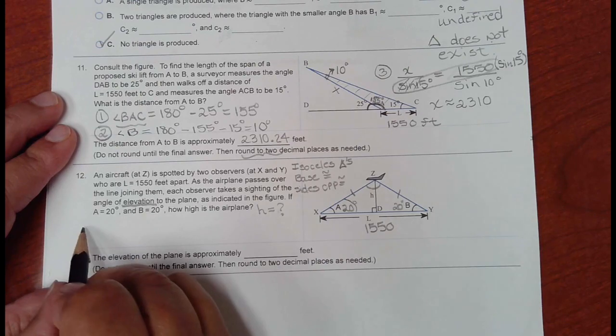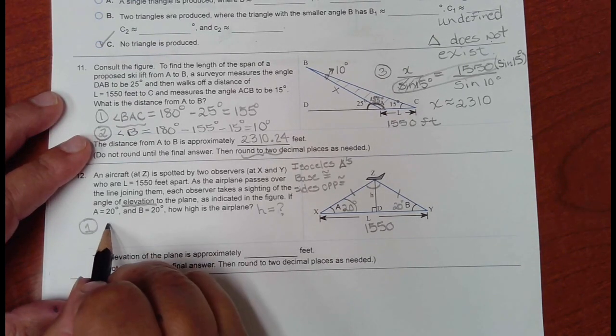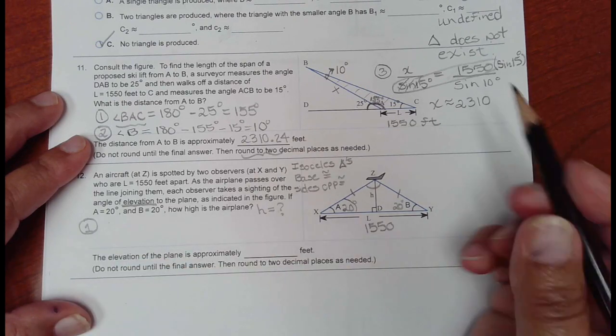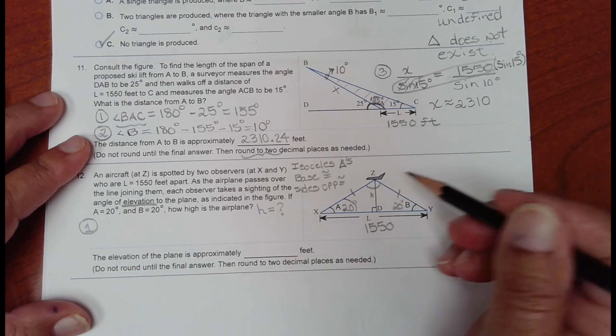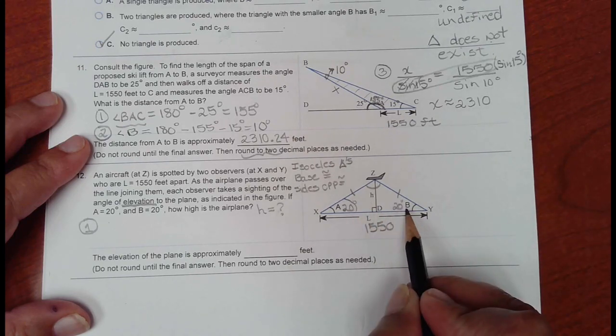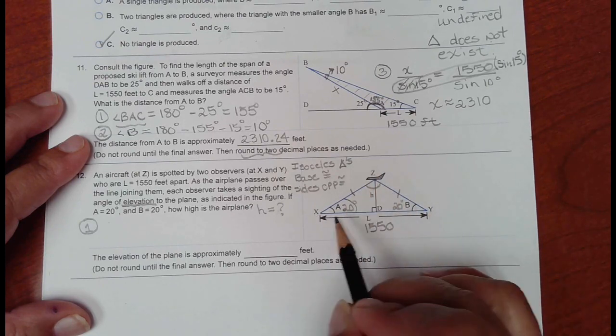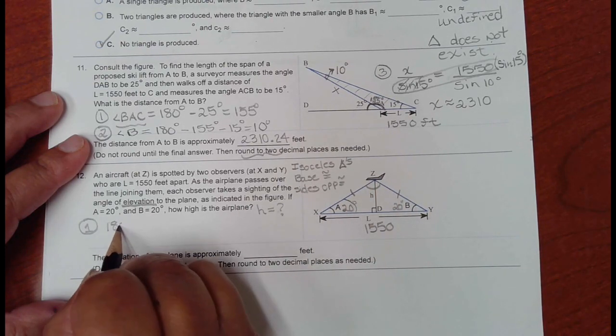Actually, that angle we already have, don't we? Because if we have 20 and 20 is 40, and this triangle right here has a sum of 180 degrees, you could just go 180 minus the 40 degrees that's been used up on those other two angles called angle A and angle B.